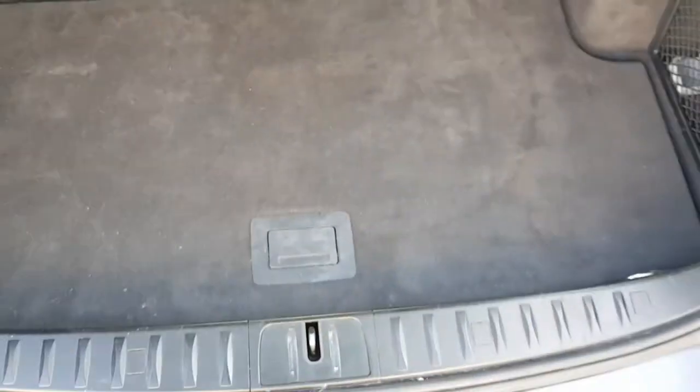And finally the panel over the spare wheel, and it's that simple to replace the tail lights on a BMW E91 Touring.